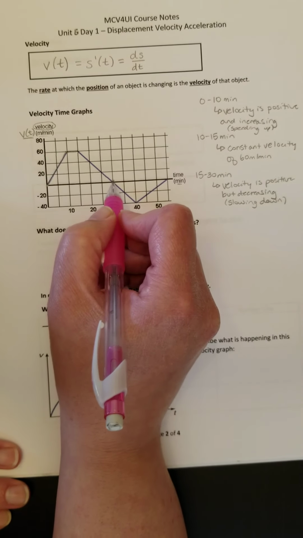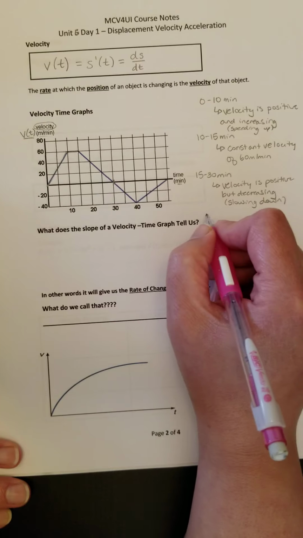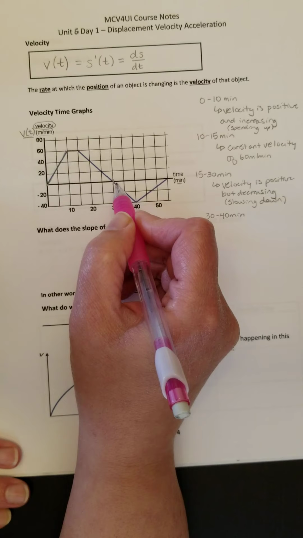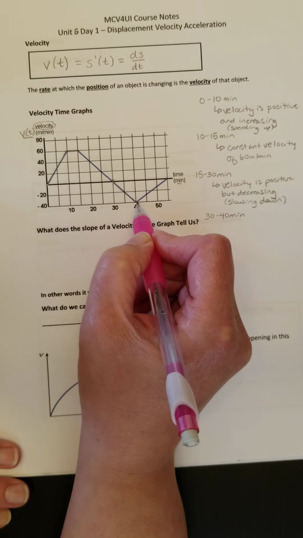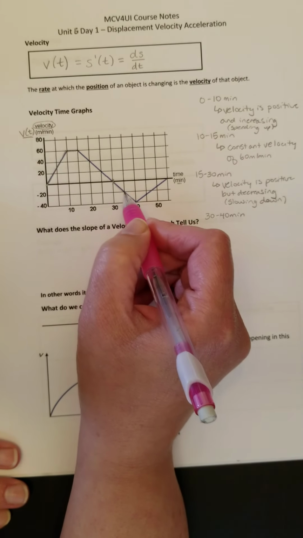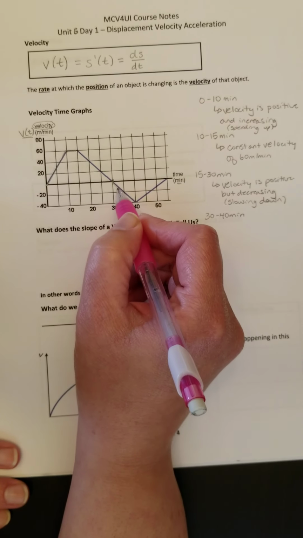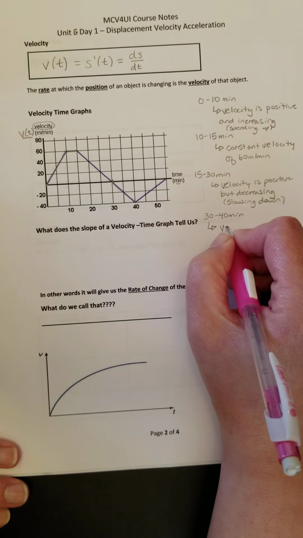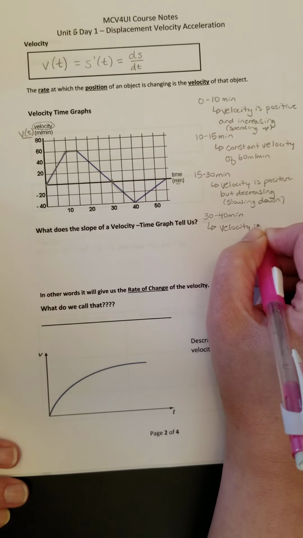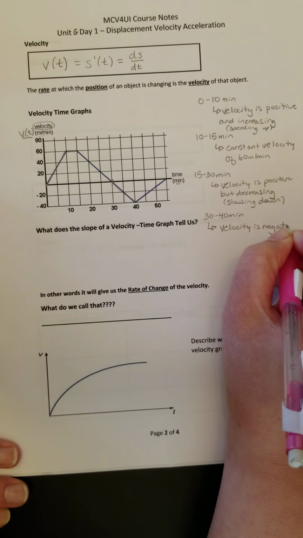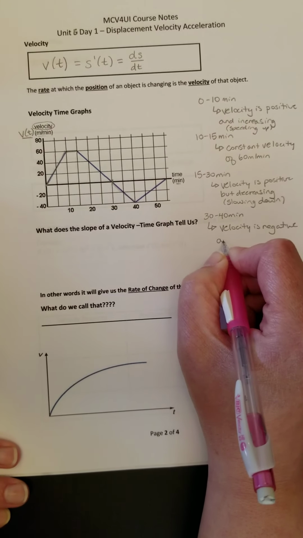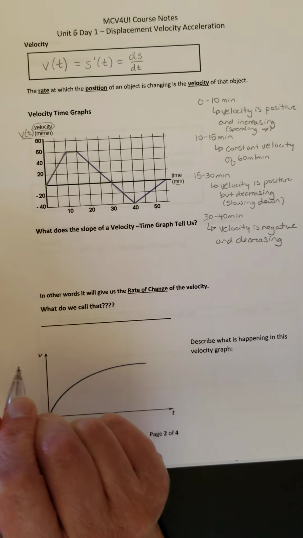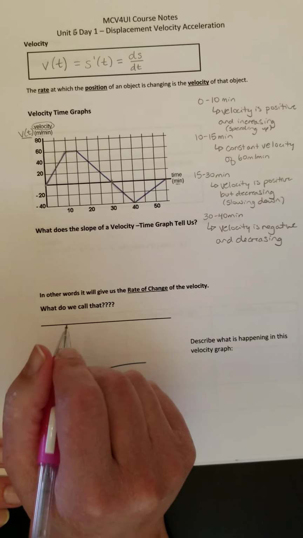In the next segment, say between the 30 and the 40 minutes, now my velocity has moved into the negative. So now this velocity is in the negative segment and it's also still decreasing. So negative and decreasing actually means that that's going to be speeding up.